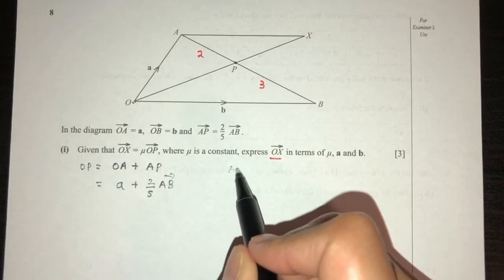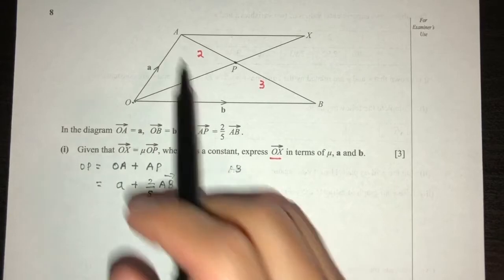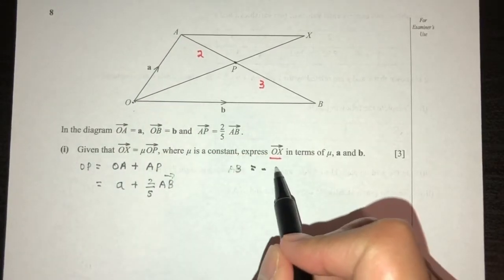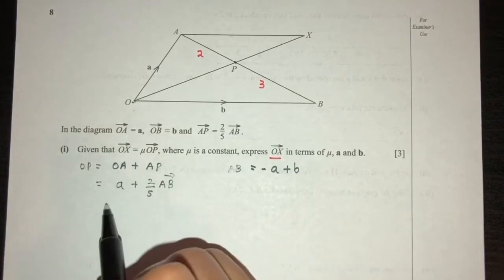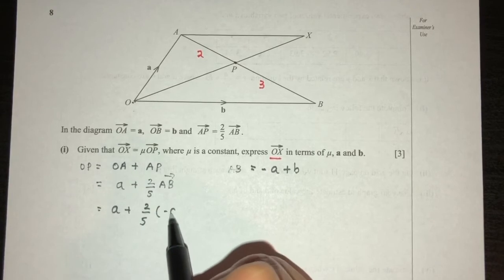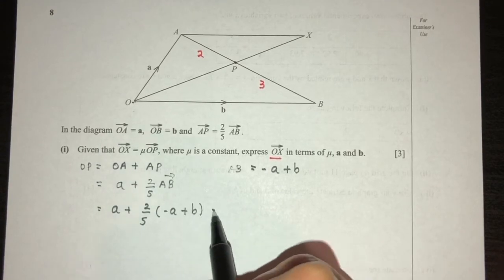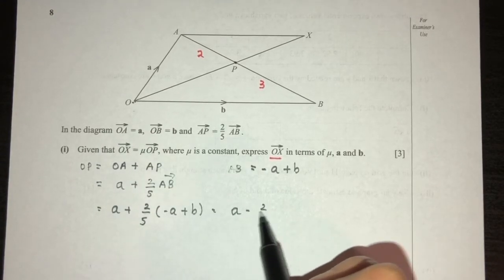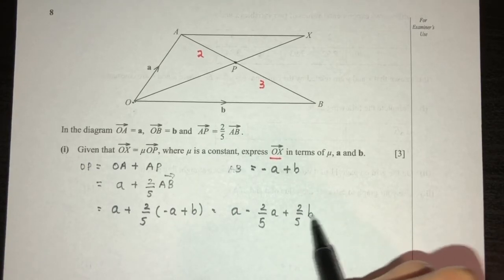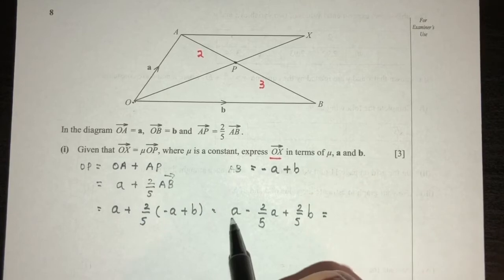Now we have to find AB. AB is found by AO plus OB. That will be minus a plus b. So that will be a plus 2/5 (minus a plus b). That will become a minus 2/5 a plus 2/5 b.